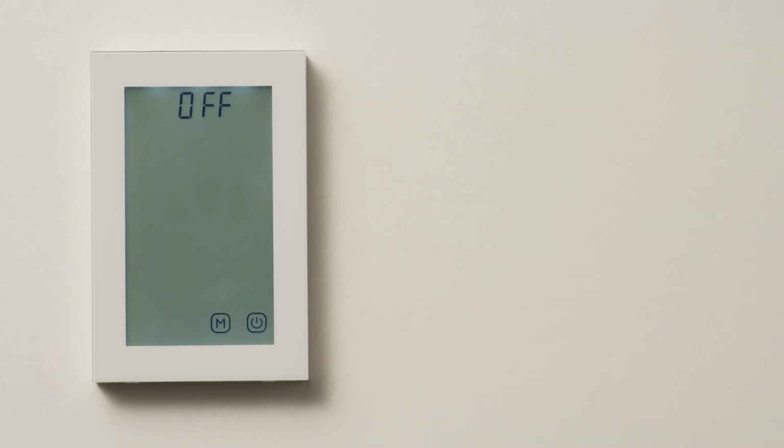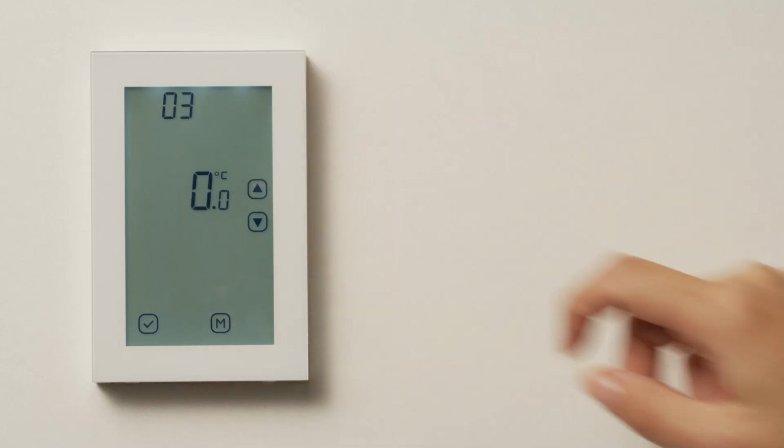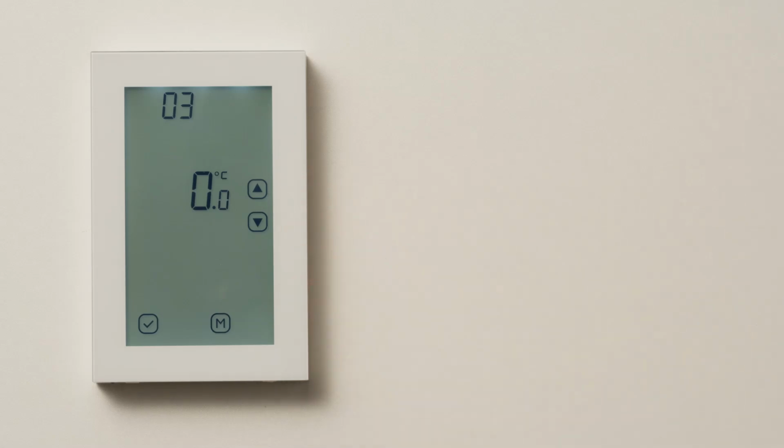03 is for the floor sensor calibration. 03 will only be available if F is set in 01. Parameter 3 should always be set on 0. Only adjust up or down if you have proof that the floor temperature reading is different from the actual floor temperature.